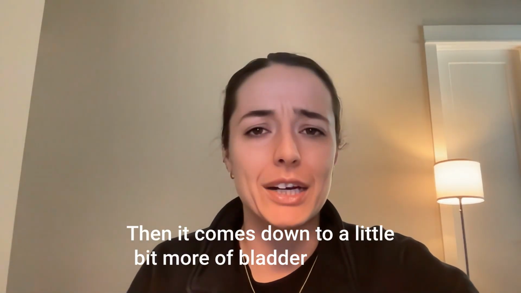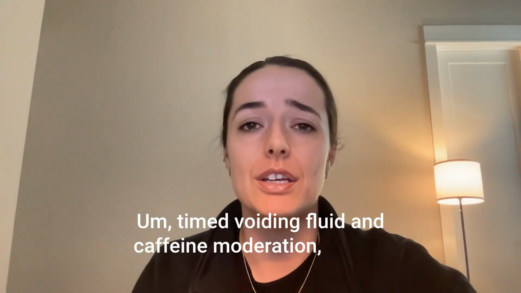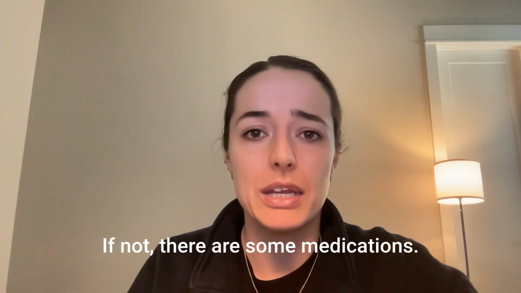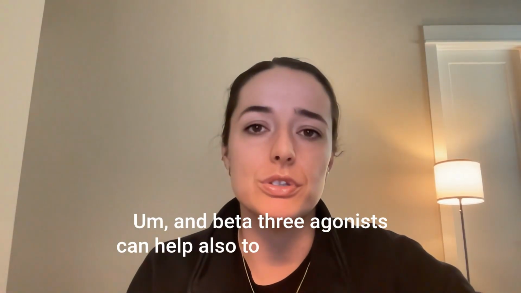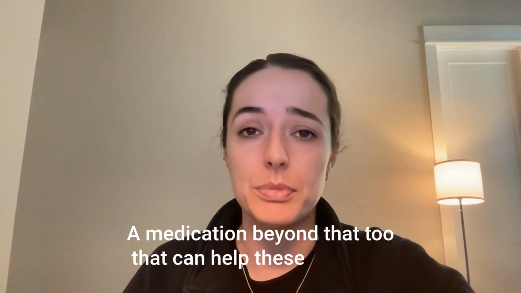Urgency, then it comes down to a little bit more of bladder training, timed voiding, fluid and caffeine moderation, maybe even behavioral therapy. If not, there are some medications, antimuscarinics, maybe saying that wrong, and beta-3 agonists can help also to reduce urgency and leakage in these patients. And there's additional medication beyond that too that can help these patients.